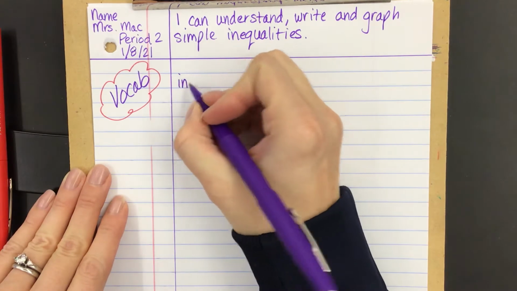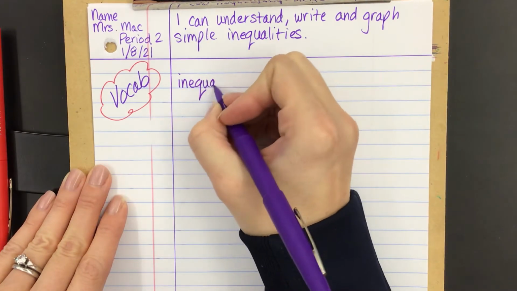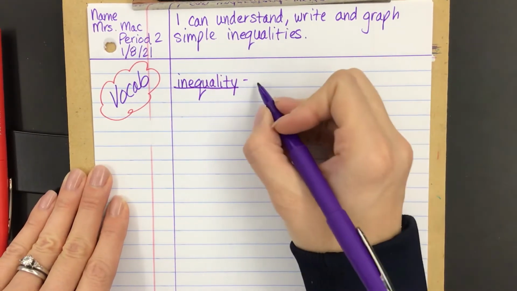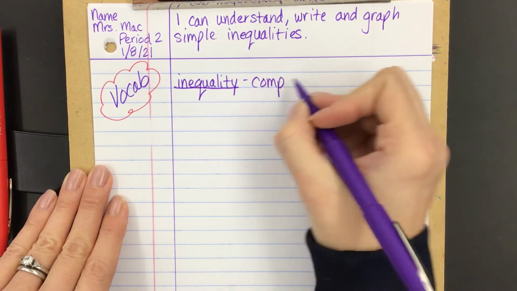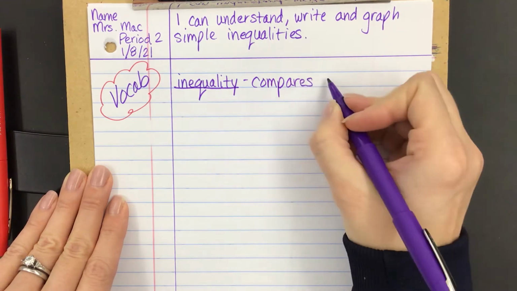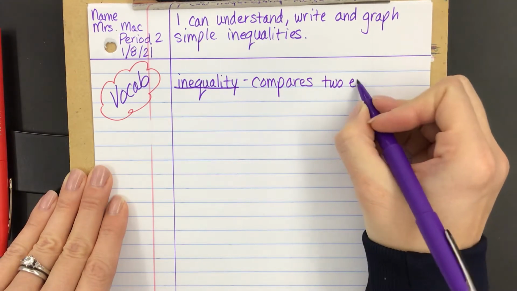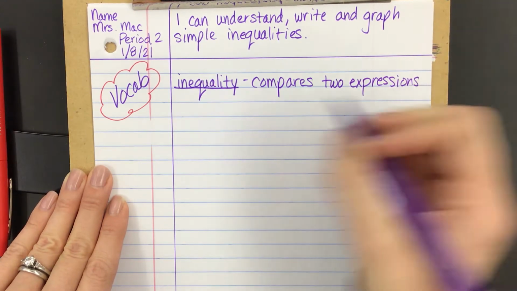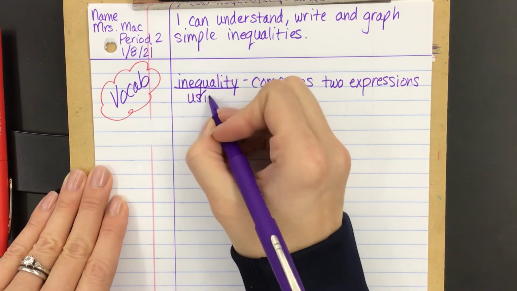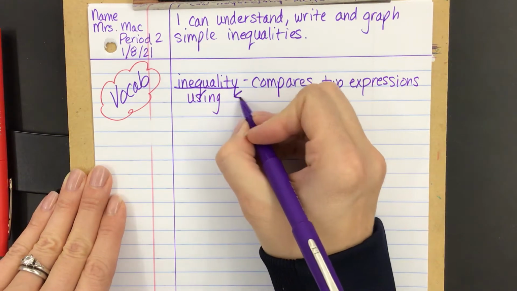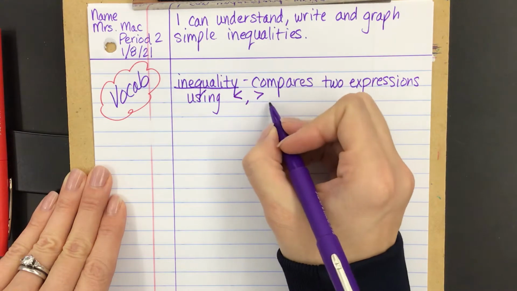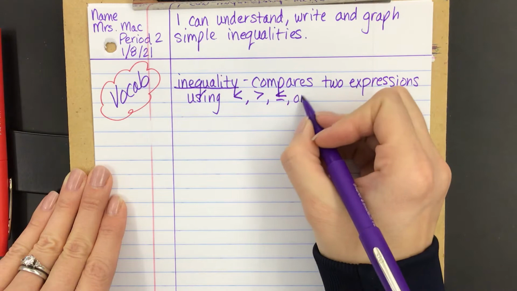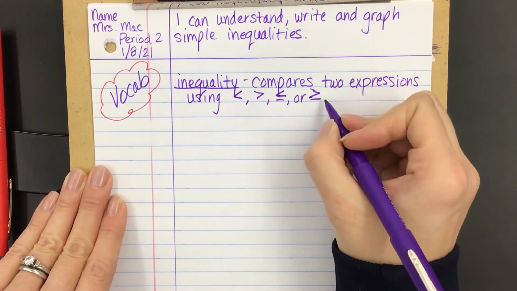An inequality compares two expressions using these symbols: less than, greater than, less than or equal to, or greater than or equal to.